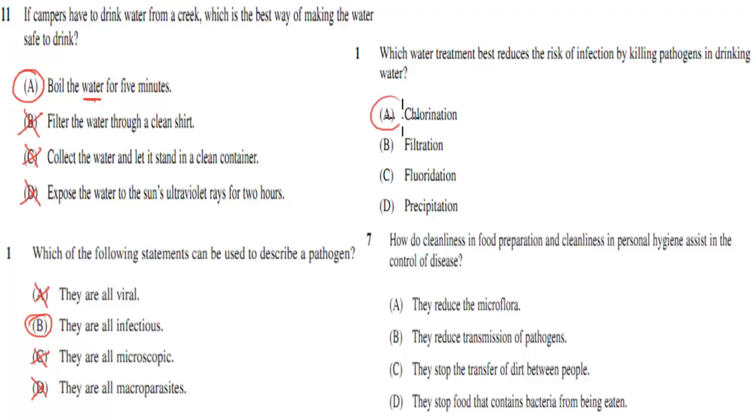Some can obviously be viruses or bacteria. This one, we've got chlorination as the correct answer. That's the best way to kill pathogens. Filtration maybe kills a couple, but it's not the best way. Fluoridation helps teeth become strong, it doesn't kill, and precipitation is also incorrect.